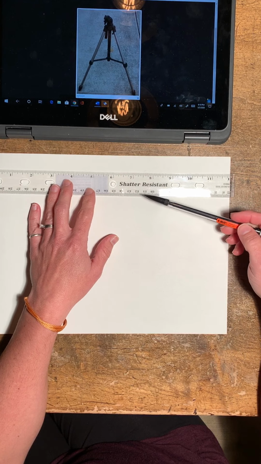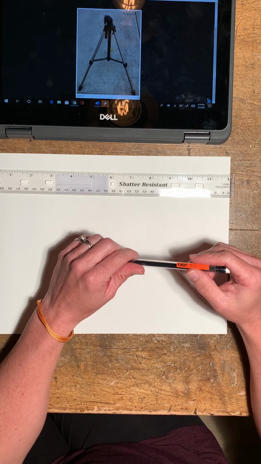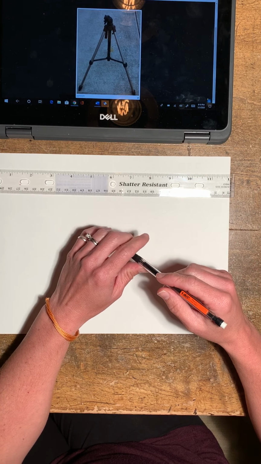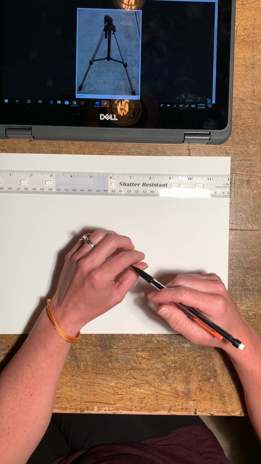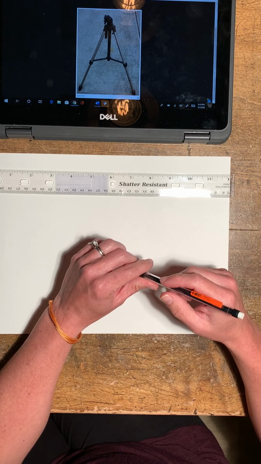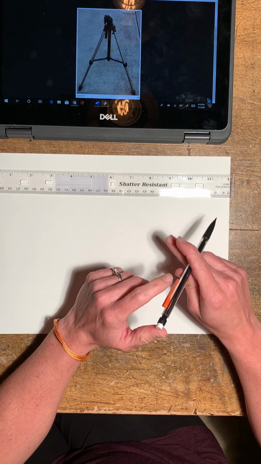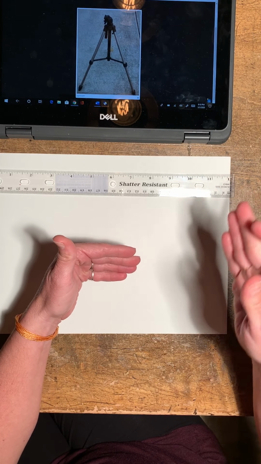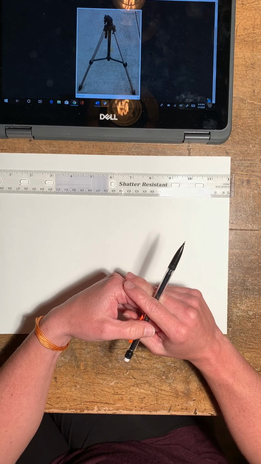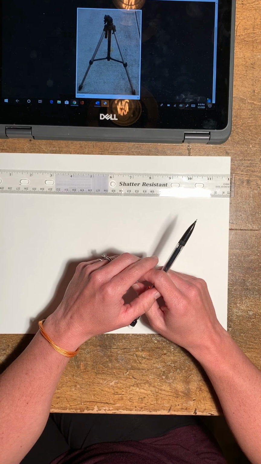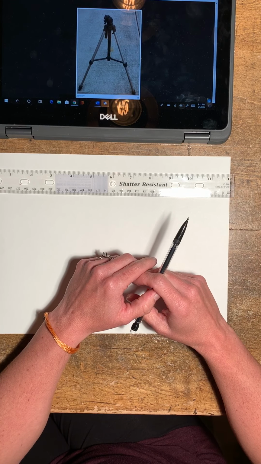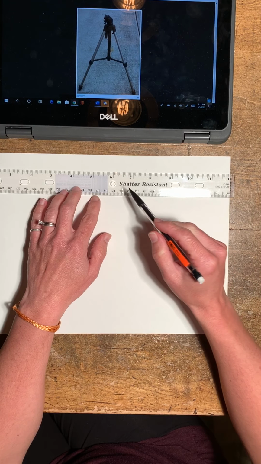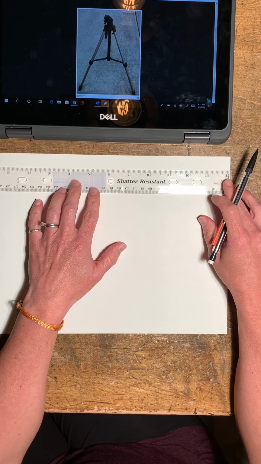So the first thing that you're going to need is some sort of straight edge. Now you may not have a ruler at home. If you do, that's obviously going to be the easiest, but if you don't, you could use the edge of a DVD case, the edge of a cutting board, or the edge of a book or a rigid box. You're going to want to create some guidelines, so you'll want some sort of rigid straight edge that you can use.